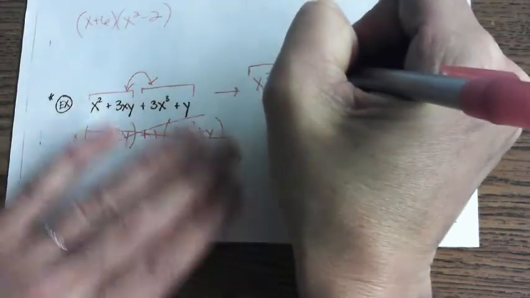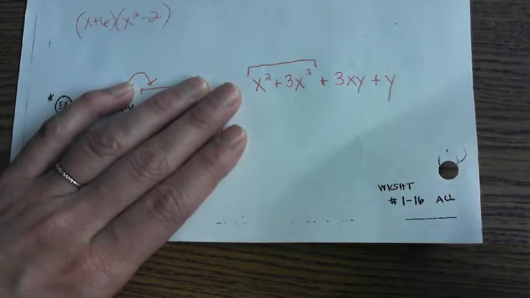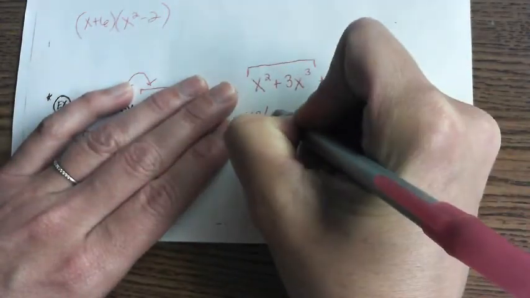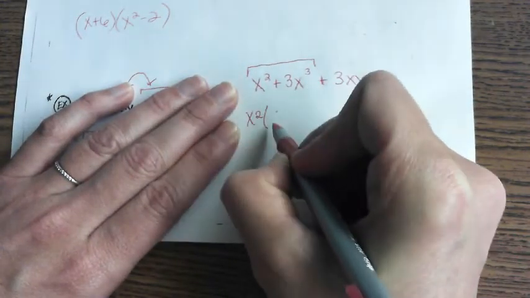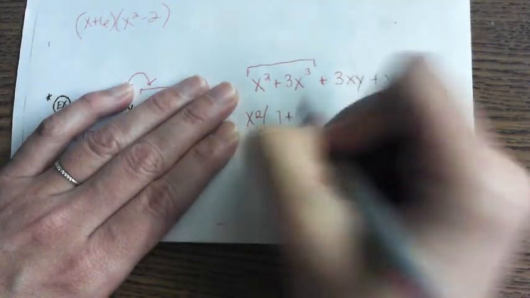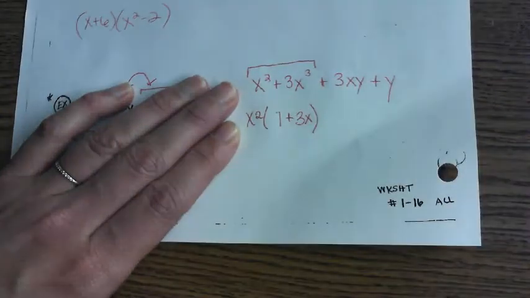What can I now take out of the first two? Elena? X squared. X squared, and what am I left with? X. Not x. What's x squared divided out in x squared? 1 plus 3x. Just 3x, right? Yeah.